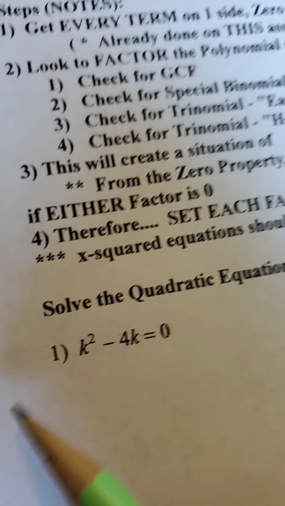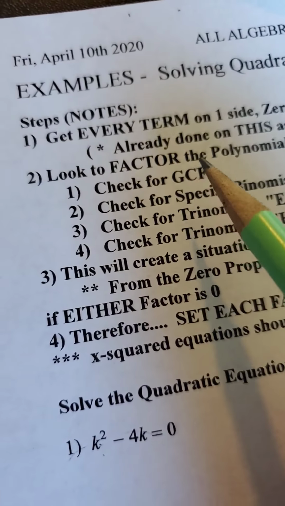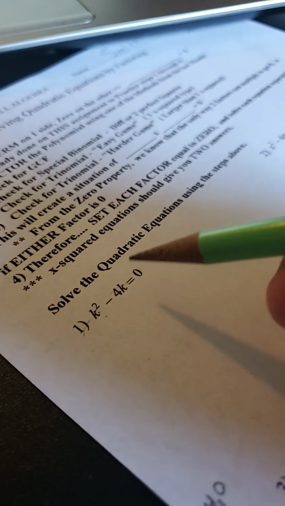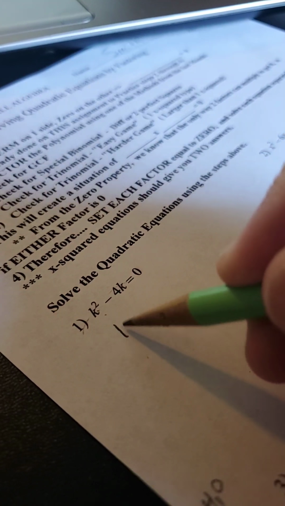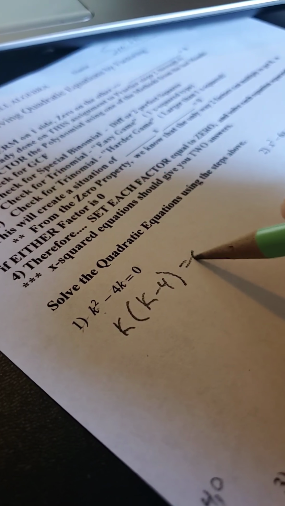Okay, I look at this one and they both share a k, so this is a GCF. Always check for a GCF first. That was the main error that people made. Don't look and see if it's a binomial or trinomial first. Look and see if there's a GCF. And this has a GCF of k. I pull out a k.